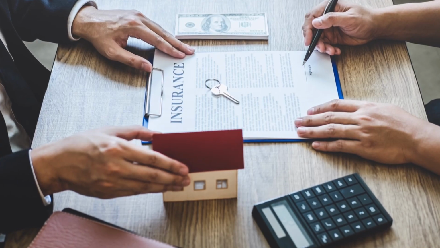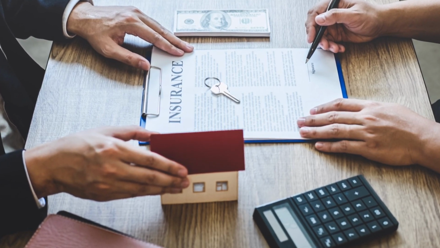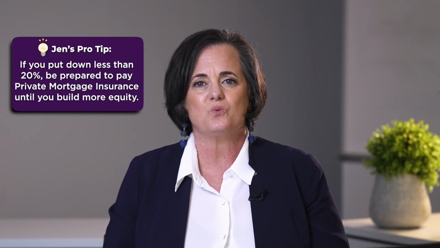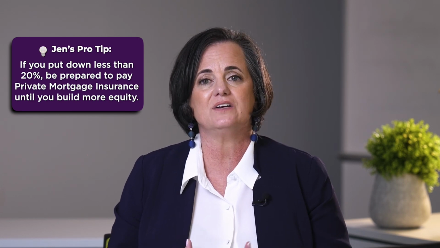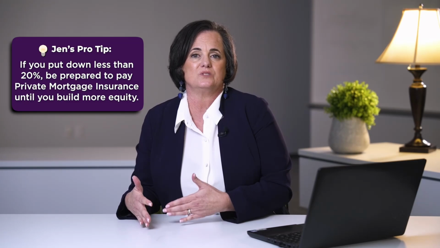This is an insurance that's paid by the borrower for the lender to repay the lender in case of foreclosure. Back in the 80s, when my parents were buying houses, everybody had to put 20% down. And then some genius or some corporation came up with the idea of private mortgage insurance. Mortgage insurance was born in the 1980s as a way to cover risk for lenders to have the confidence to lend people with low down payments.